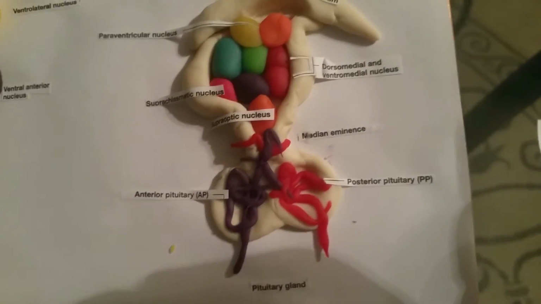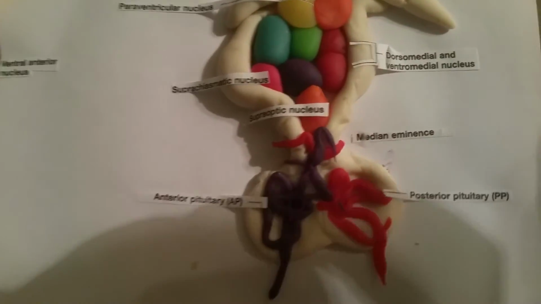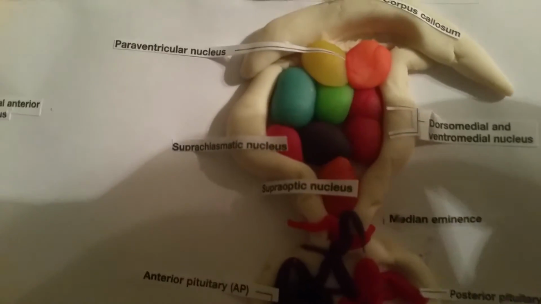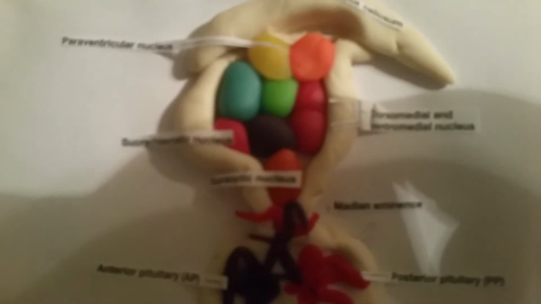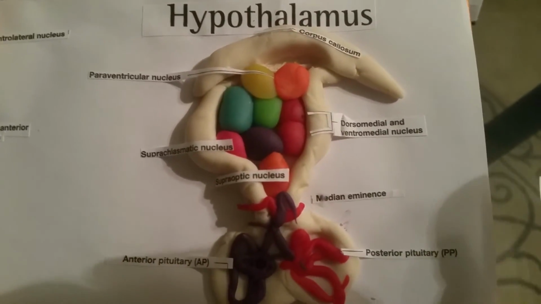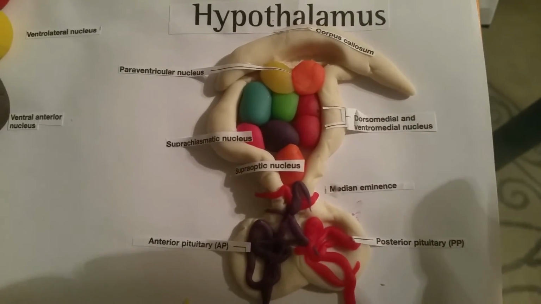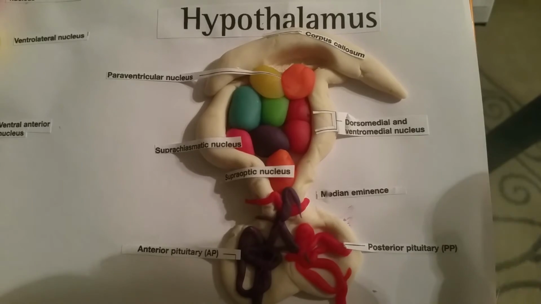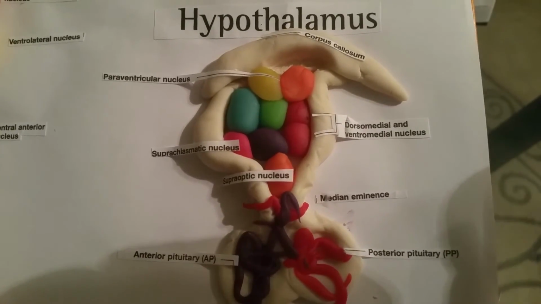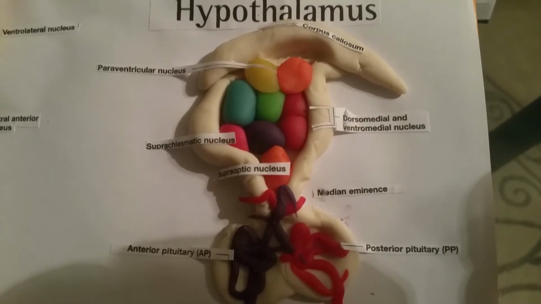Okay. So within the hypothalamus, we also have the supraoptic nucleus, which produces vasopressin, which is an antidiuretic hormone, which increases water reabsorption in the kidneys.